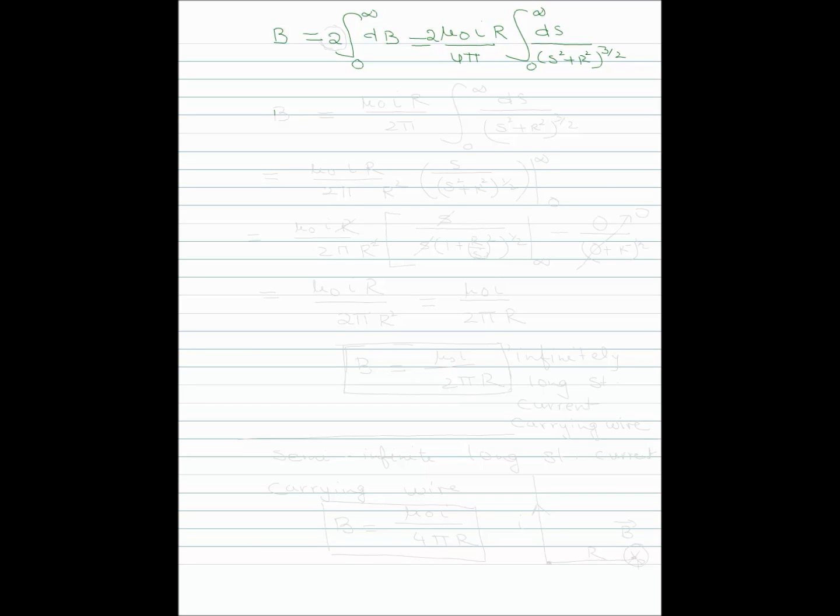Okay, great. So basically B is nothing but μ0 I r over 2π times the integral from 0 to infinity of ds over (s² plus r²) to the power 3/2. And this is an integral which you can do. I am just going to write down the answer for you. It's going to be s divided by (s² plus r²) to the power half, evaluated at infinity and 0.